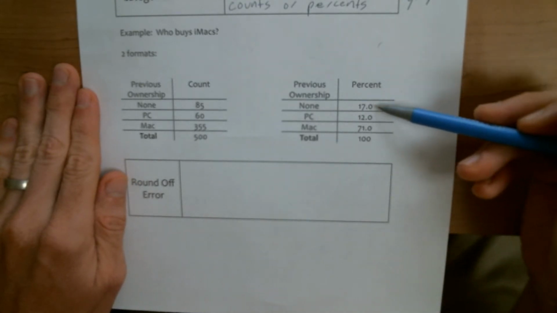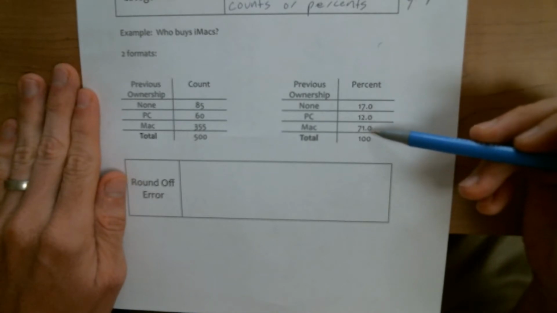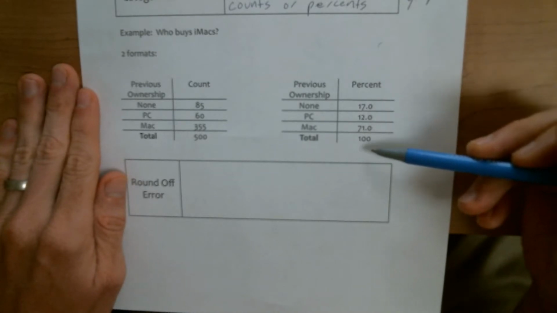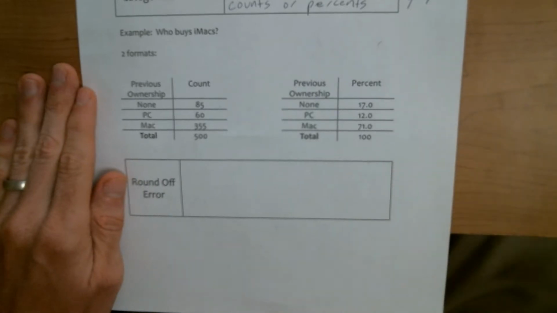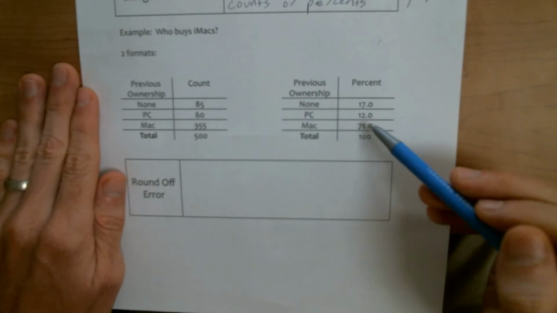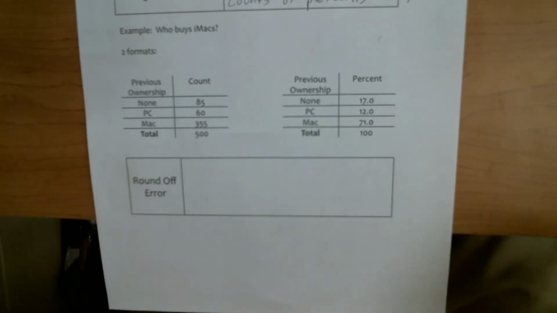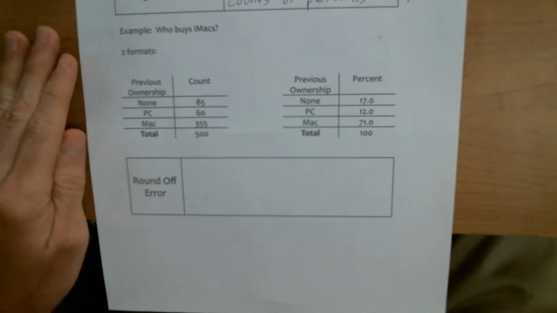Or we could put it in terms of percent, which is the same exact information, just represented as a percent instead of counts. 17% didn't own a computer prior to this. 12% did own a computer, but it was a PC. 71% owned a Mac. So you can already start to gain information from this. A lot of people that buy Macs previously bought Macs, which tells you something about loyalty to the brand. Even something this simple allows us to start getting insights that are hard to fathom when you're just looking at raw data.